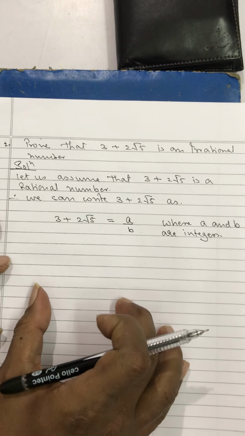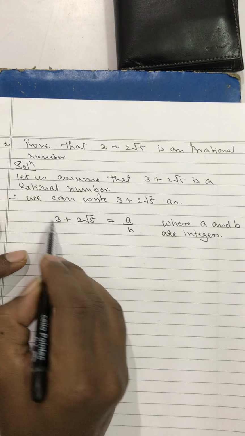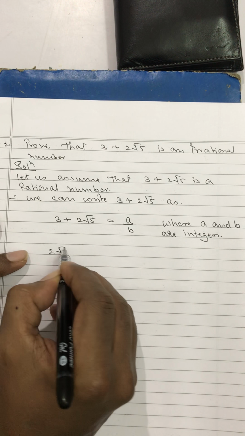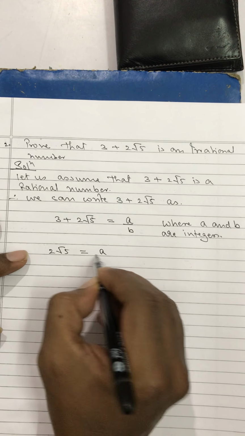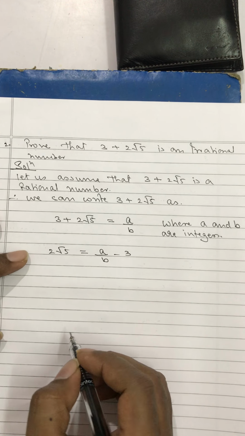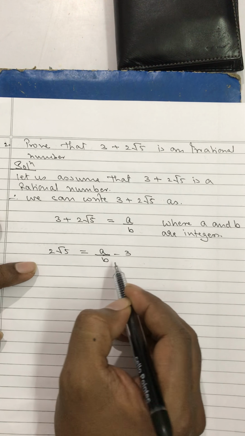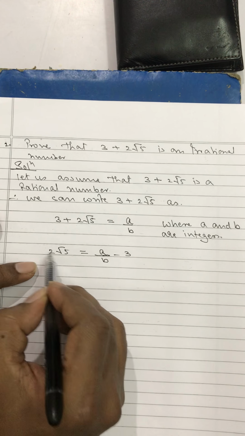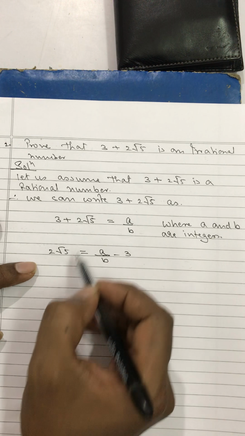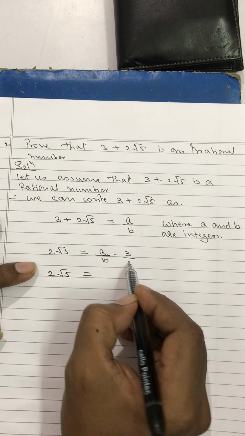And then solve this. Root 5 will keep on one side, rest all will go on the other side. So because 3 is a term, first I'll shift the term on the other side. 2 root 5 is equal to, when I shift the term, sign of the term will change, minus 3. Now I have to shift 2 also over here. This will be a problem. So you'll have to first solve this because this 2 has to shift over here, so this has to be solved first.